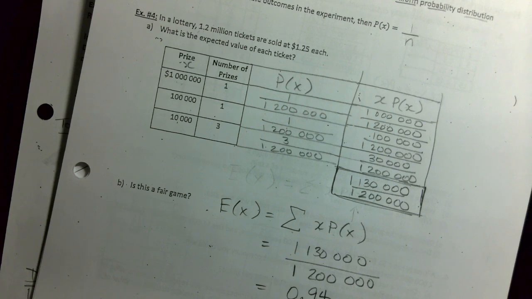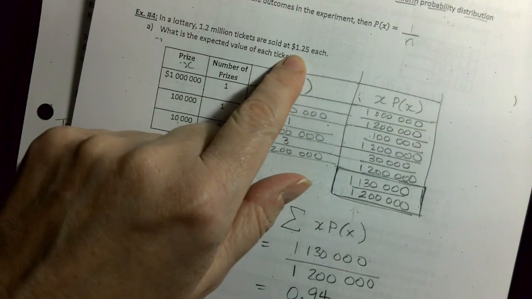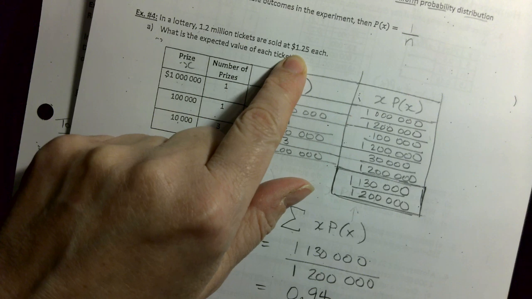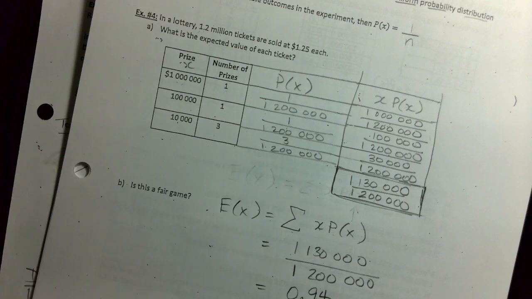They would give out all their prize money and have nothing left over. However, these ticket holders did not pay 94 cents for their tickets. They paid $1.25. So no, this is not a fair game. The difference between $1.25 and 94 cents is kept by the lottery company.